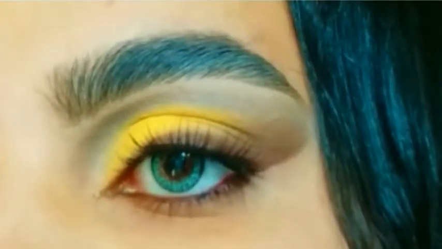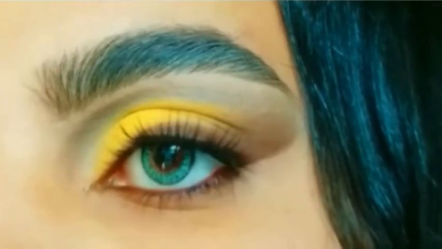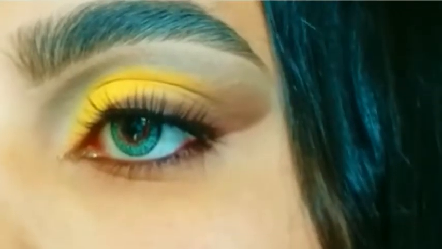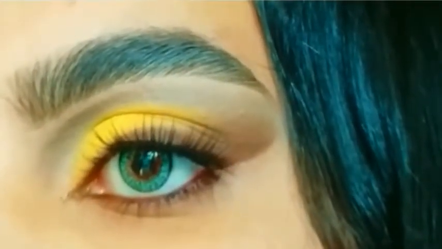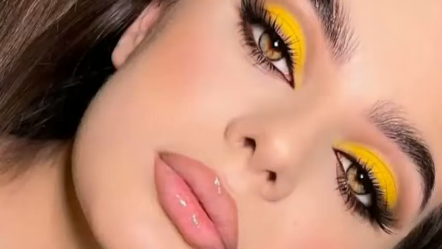Creating such looks is my personal favorite thing. And this look is an inspiration and it has my flavor to create this. So this is the look which was the inspiration and I am going to recreate this look.